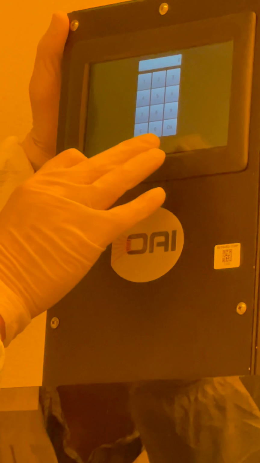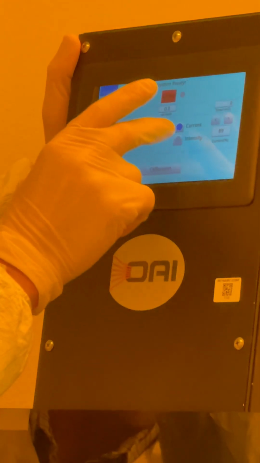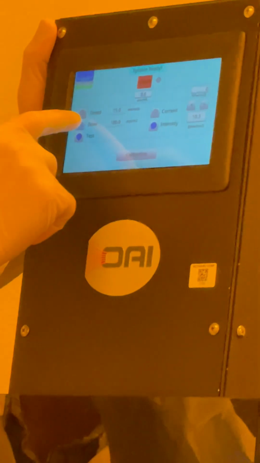Type in 20. I guess it's an 18. I don't want to mess up their calibration. Anyway, so then I hit the calibrate button, and now it's calibrated. Then you just go back to the main screen and turn it off. There we go. So it's off, and now we put it back in intensity mode and back in dose mode.